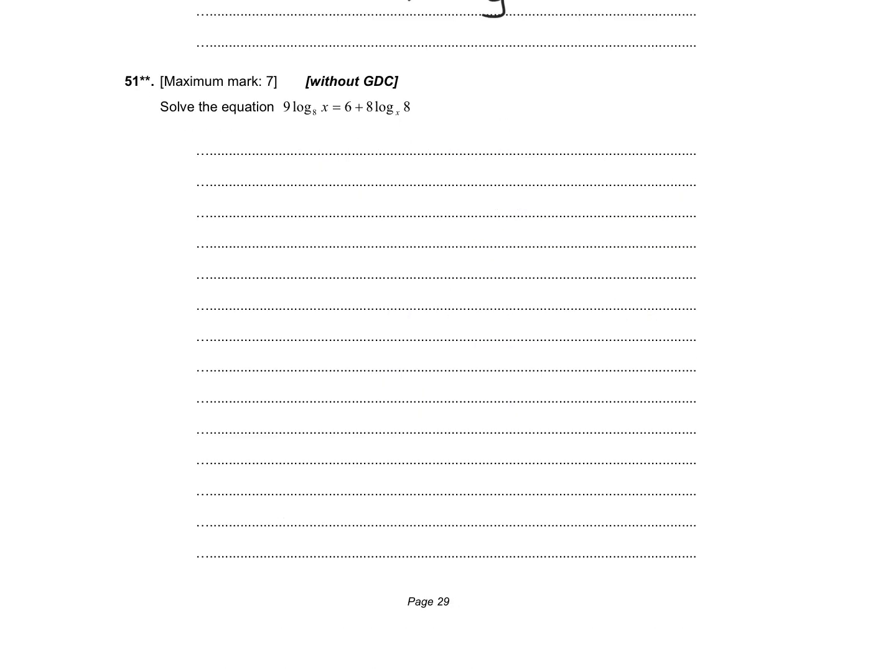So for this one, I'll start by getting this to be log base 8 of 8 over log base 8 of x. And then that's 1.